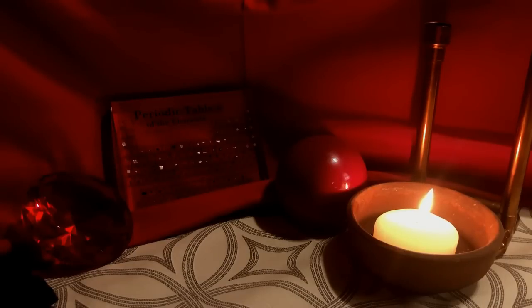The same can be said of antimony, number 51, tellurium, 52, and iodine, 53. But let's stop for a minute on the following one, which is xenon, number 54.